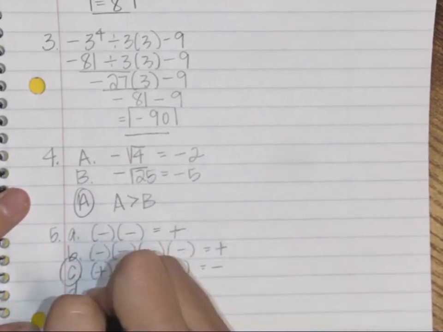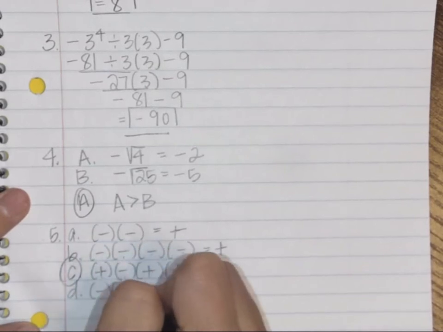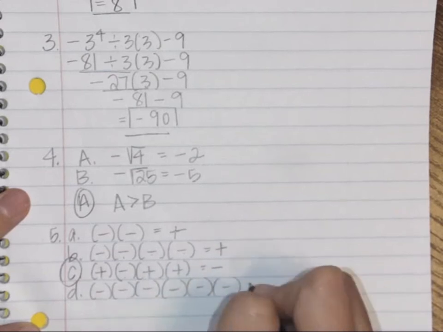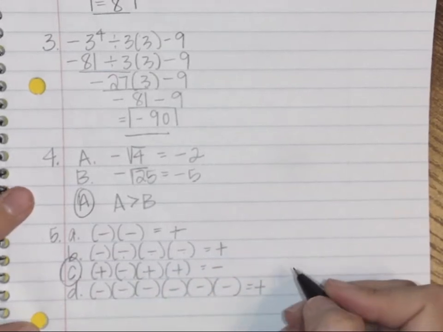So we have a negative cubed, this would be a negative times a negative times a negative, and then we are multiplying that by another negative cubed. And when we did all of that, that would come out to be a positive as well.